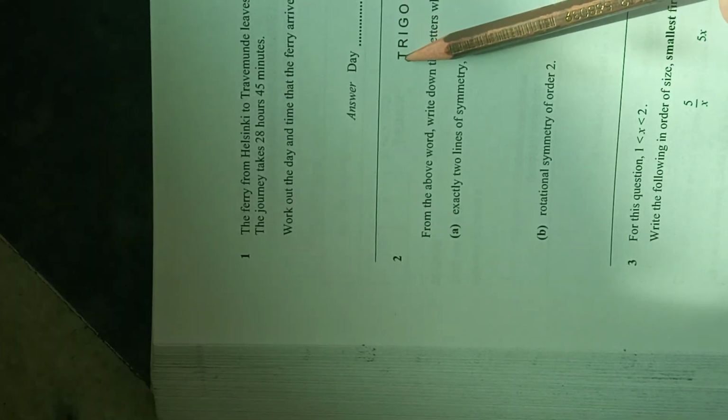From the above word, write down the letter which has exactly 2 lines of symmetry, and which has rotation symmetry of order 2. Let me check this T first. If you fold this T over here, it will exactly overlap.